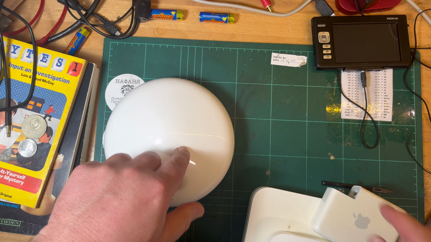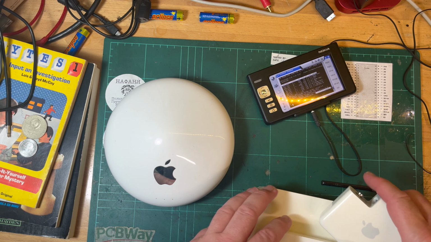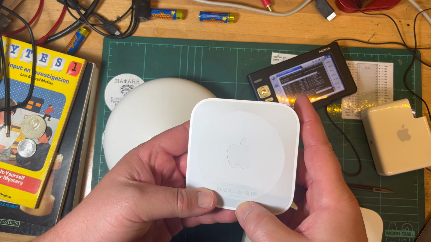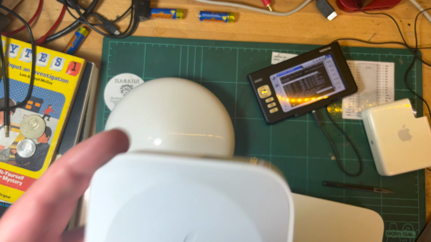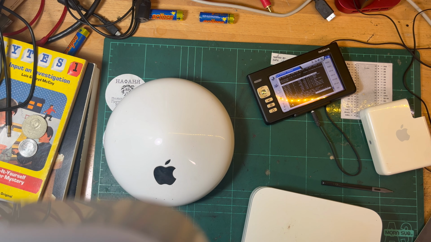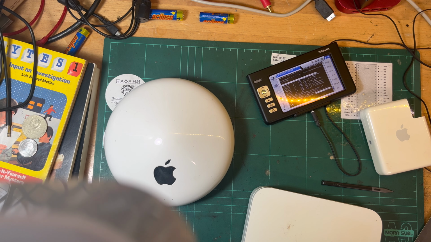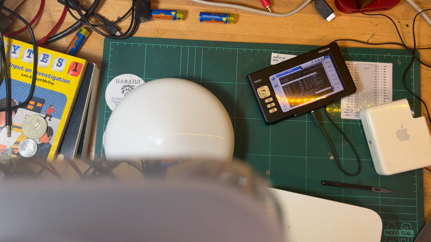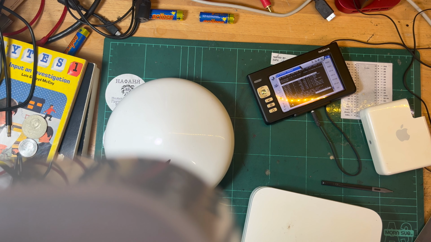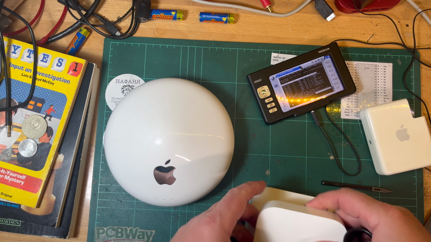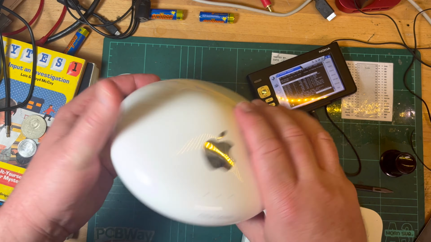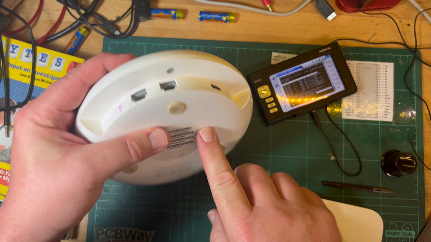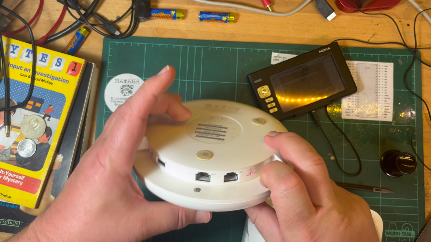Because it does predate that one. I can't read what that one is. Let's just have a quick look. Model A1392. Doesn't have a date on it. Okay. Right, yeah, let's try this original. Well, it's not original, this. But yeah, let's try getting that one on.